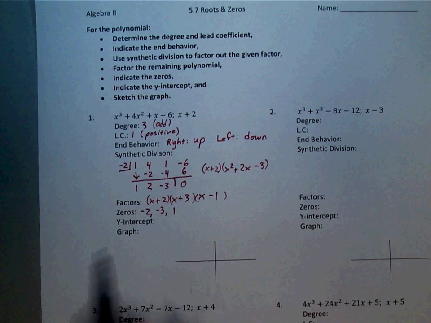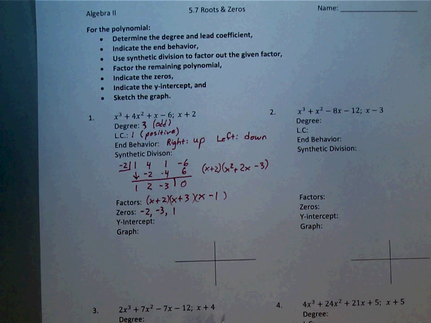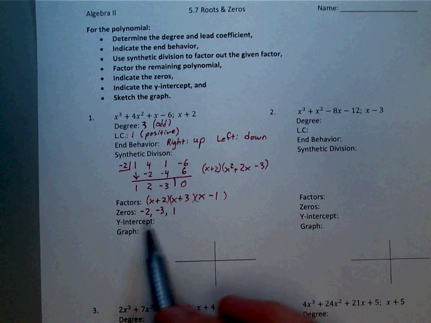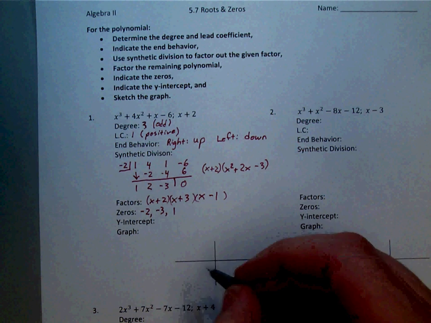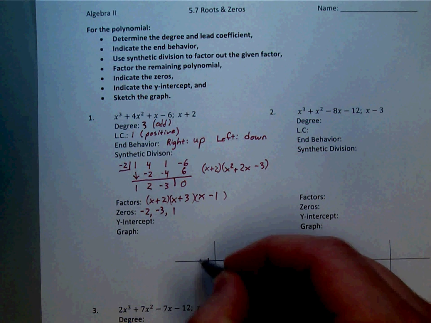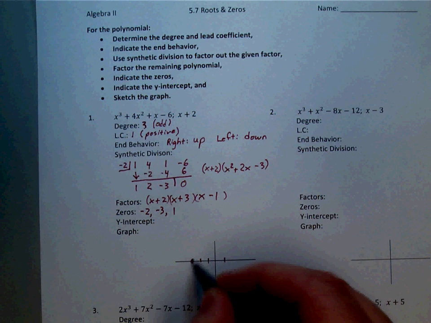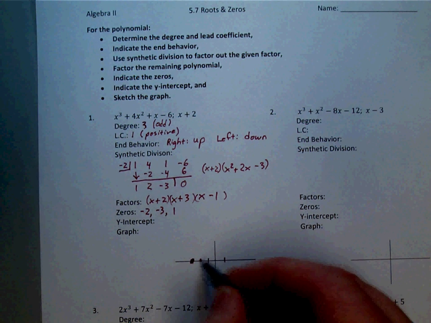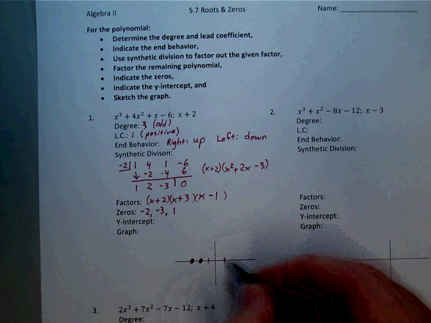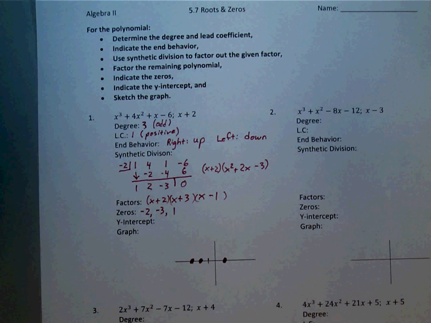Now I'm going to jump down to my graph. I'll come back to the y-intercept, but I'm going to put those 3 zeros onto my graph. So I've got to put one of my little dash marks on there. At negative 3, there's an x-intercept. At negative 2, there's an x-intercept. And at 1, there's an x-intercept. So I can put dots at those spots.